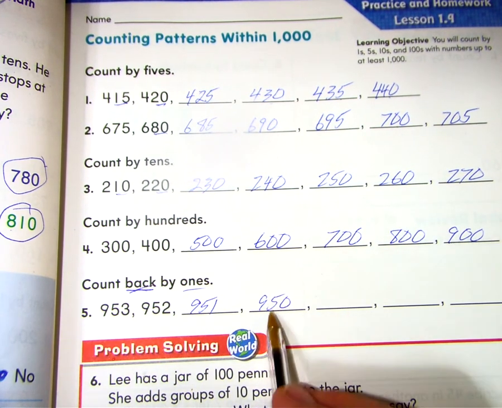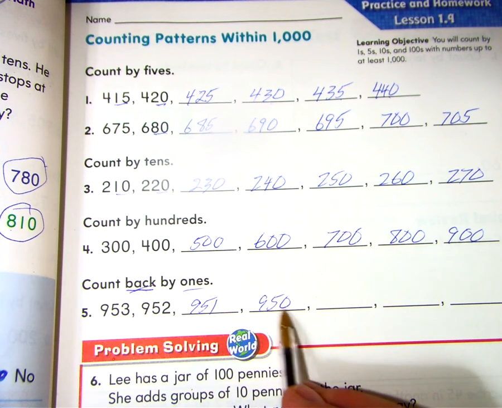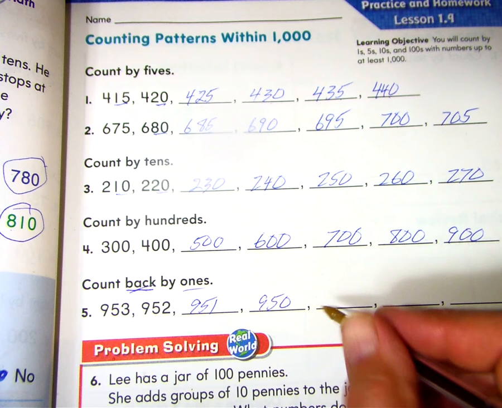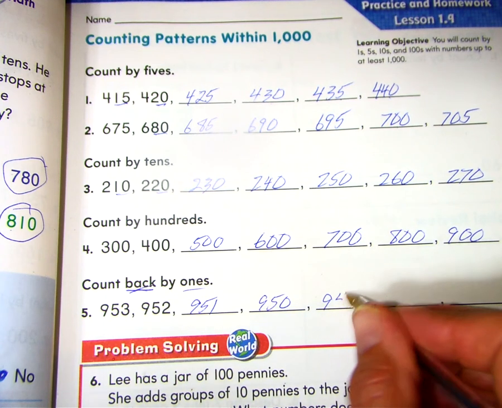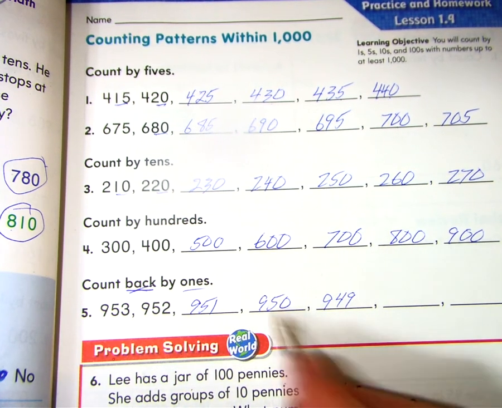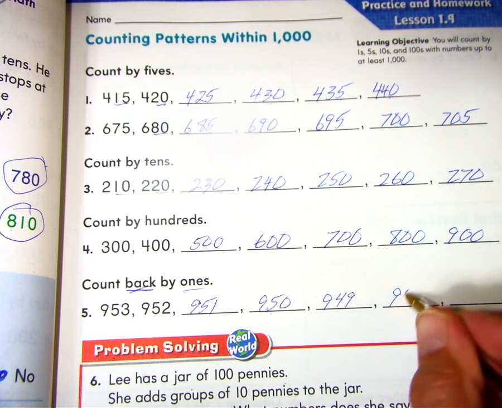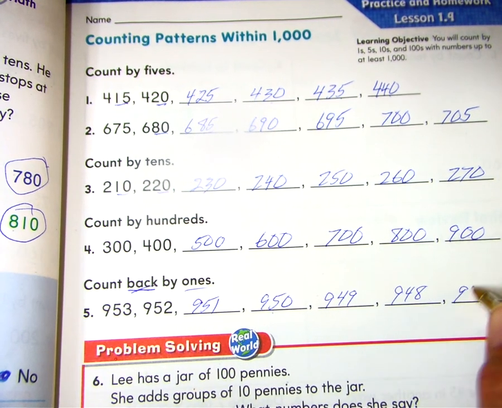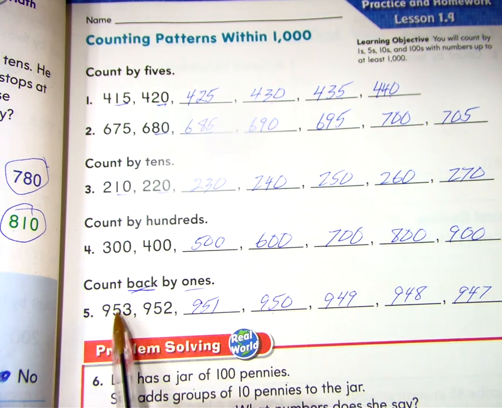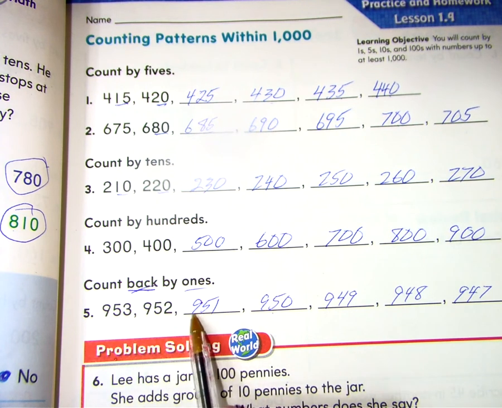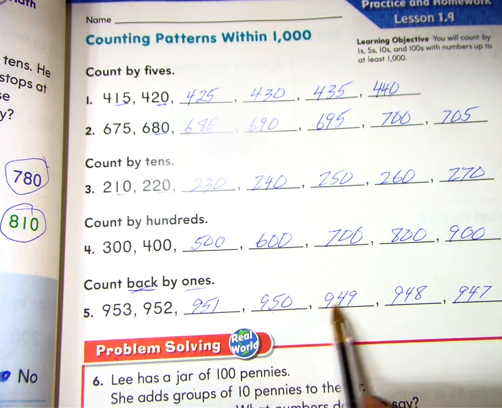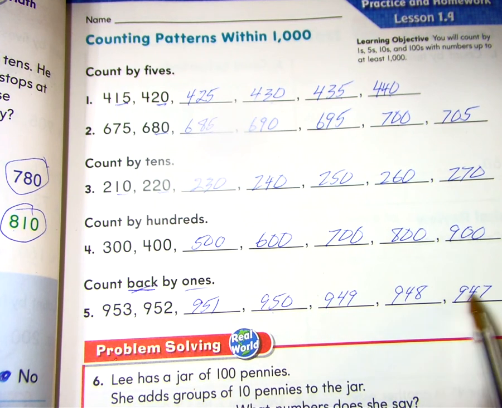50. Now it gets a little hard. What comes before 50? 50 is the first 50. So before the 50s, what came? The 40s came before the 50s because 4 comes before 5. So you want the biggest 40. What's the biggest 40? 49. 50, 49, 48, 47. 953, 952, 951, 950, 949, 948, 947. You got it?